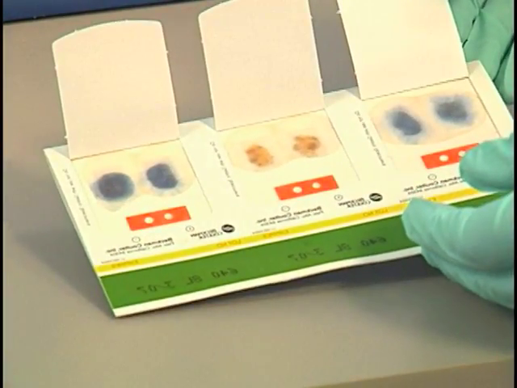Read the test results within 60 seconds. The reading time is important because the color reaction may fade after 2 to 4 minutes. Fecal blood loss greater than 5 milliliters per day results in a positive reaction, which is indicated by any trace of blue on or at the edge of the fecal smear. If no detectable color change occurs, the result is considered negative. As you can see, slides 1 and 3 are positive and slide 2 is negative.